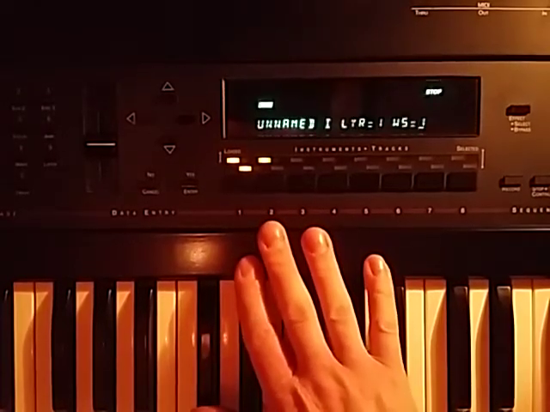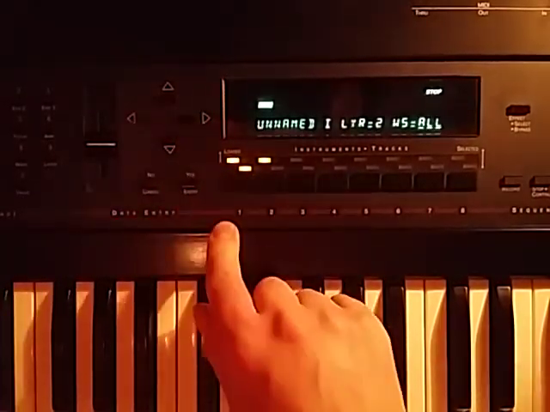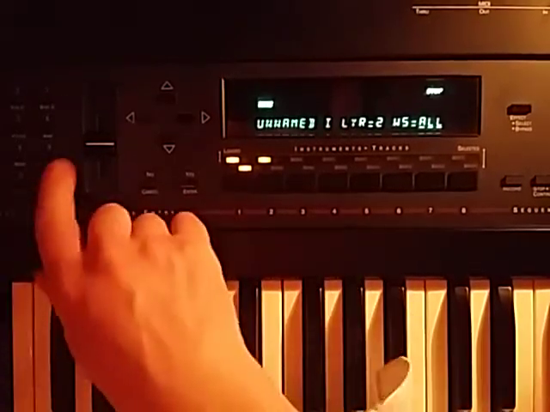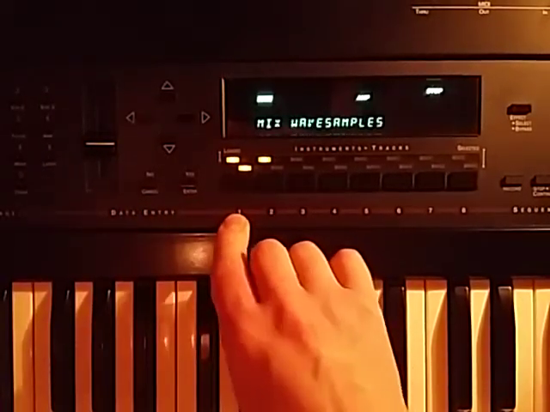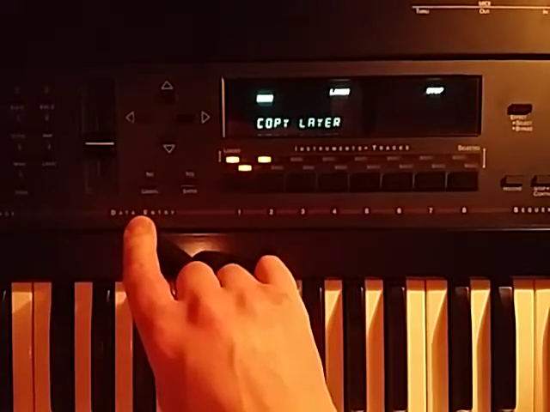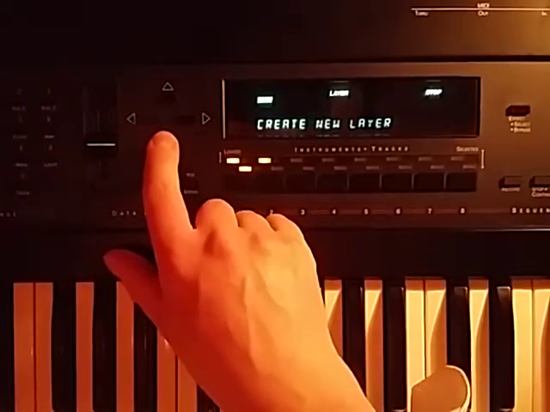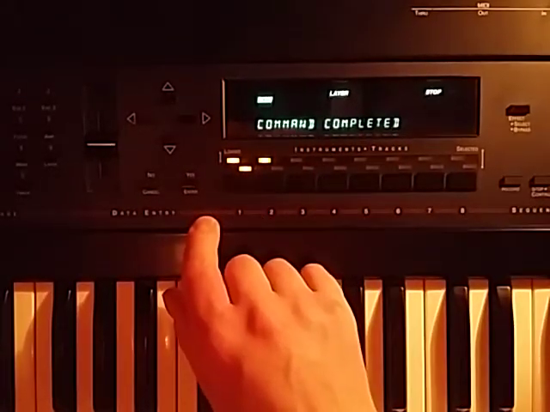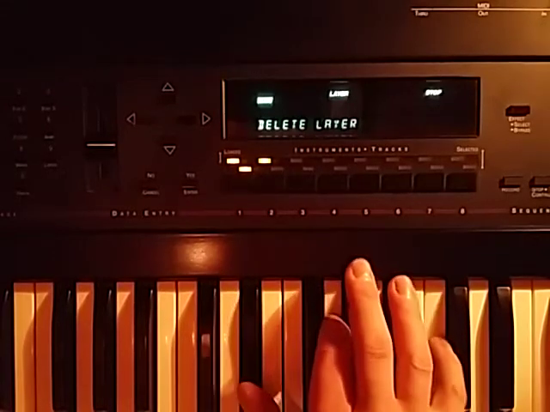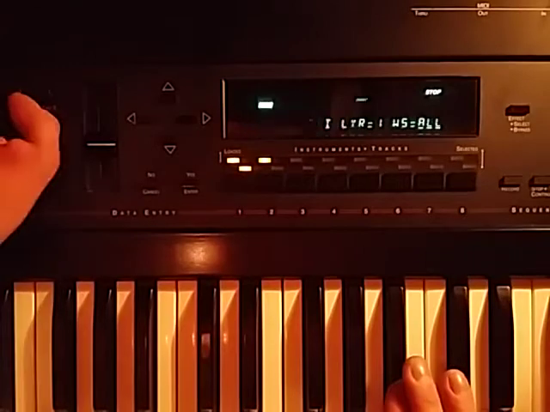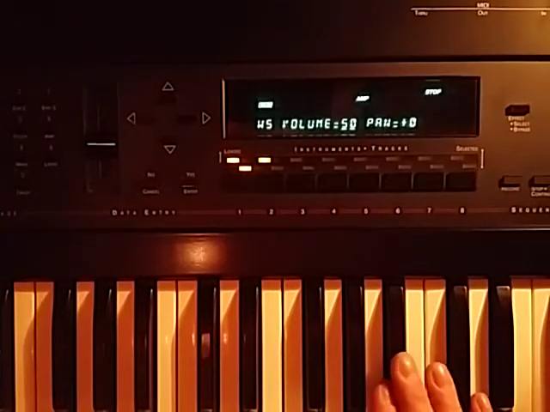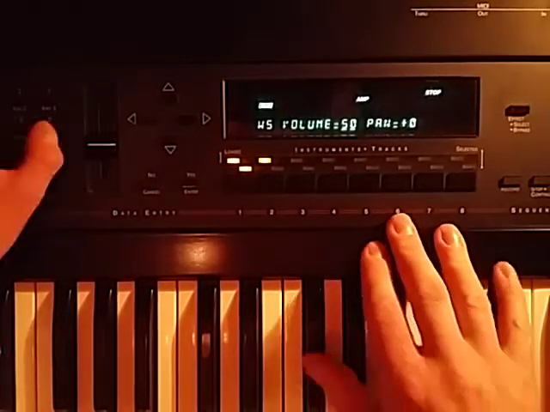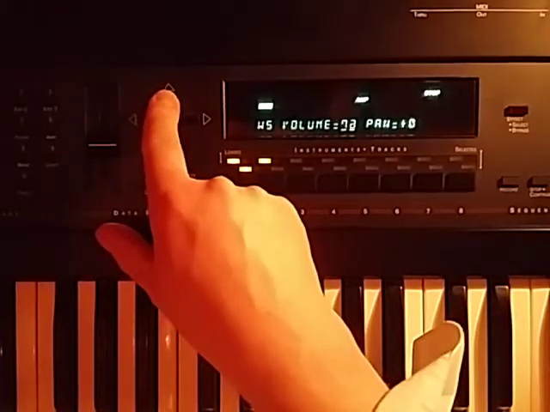You're also hearing layer 2 still, so we need to delete that. We choose the layer, and we're gonna press Command Layer, and scroll 1 menu up and delete the layer. Yes, so now we have 1 layer with the mixed wave samples. We're gonna turn the volume up a bit, just a little bit.